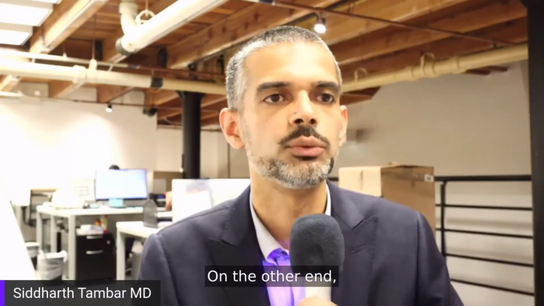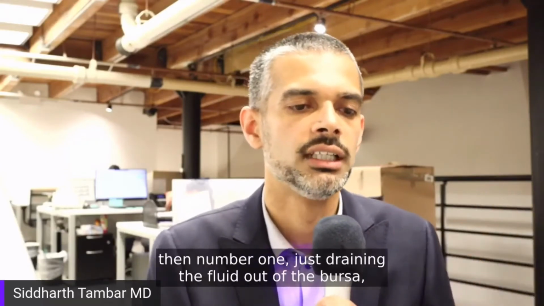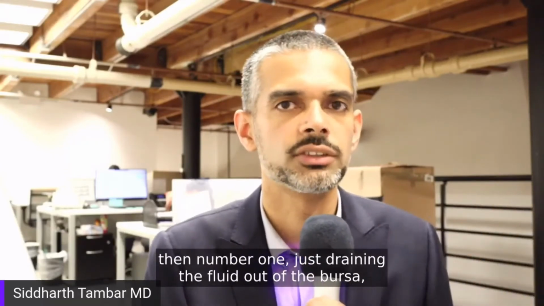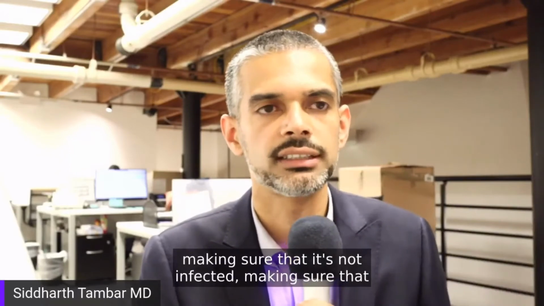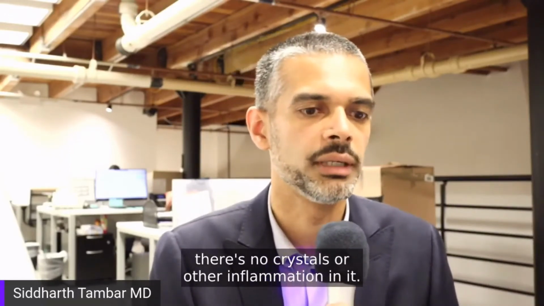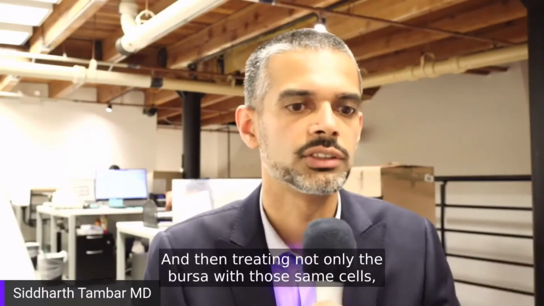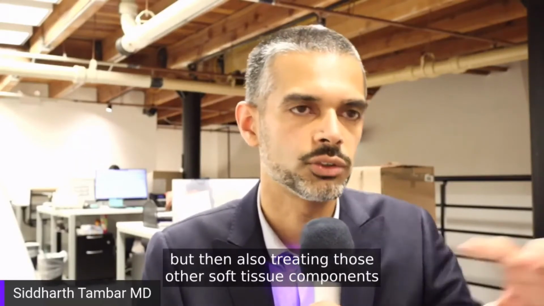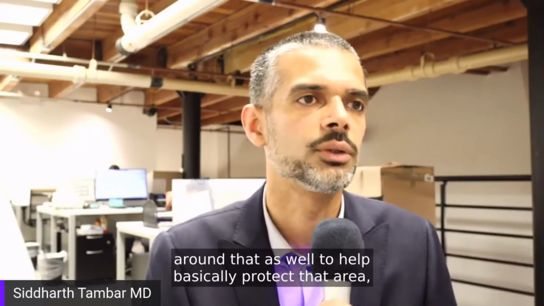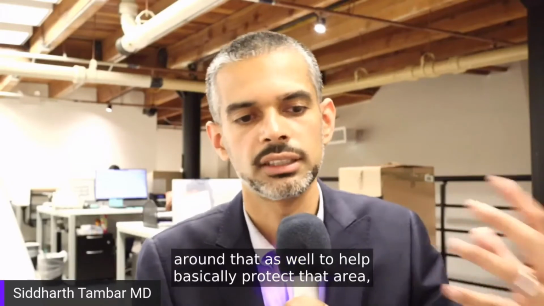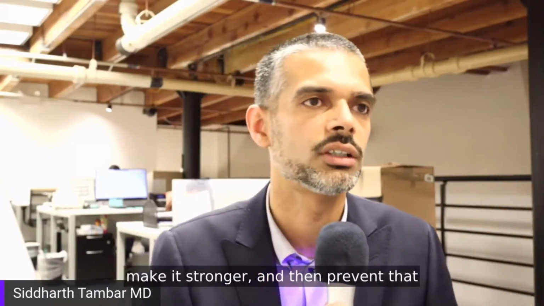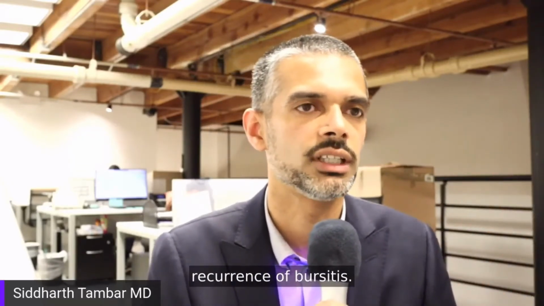On the other hand, if somebody really does have fluid in the bursa, then number one, just draining the fluid out of the bursa, making sure that it's not infected, making sure that there's no crystals or other inflammation in it, and then treating not only the bursa with those same cells, but also treating those other soft tissue components around that, to help basically protect that area, make it stronger, and then prevent that recurrence of bursitis.